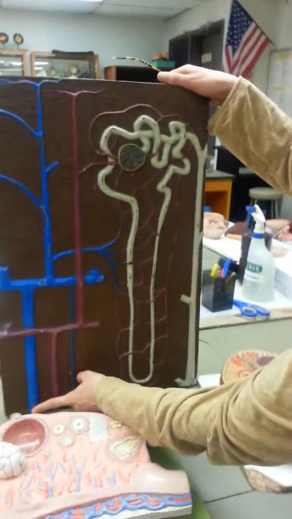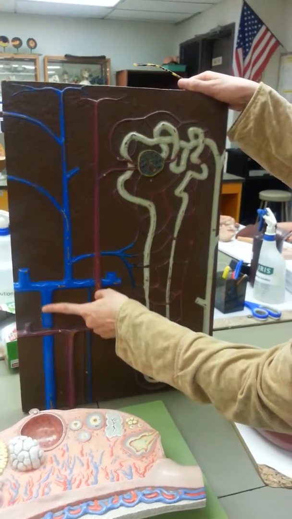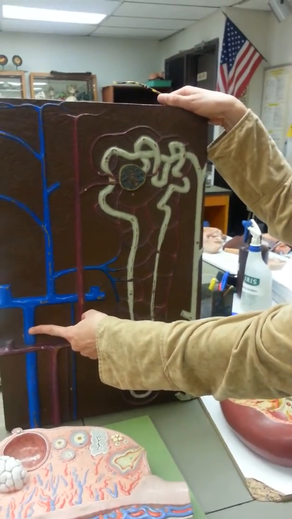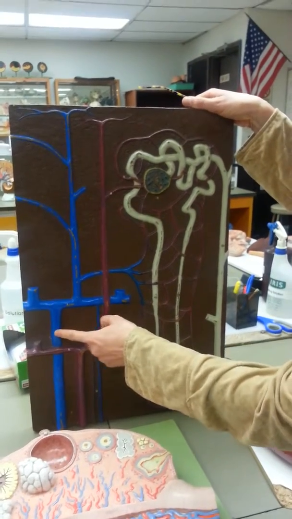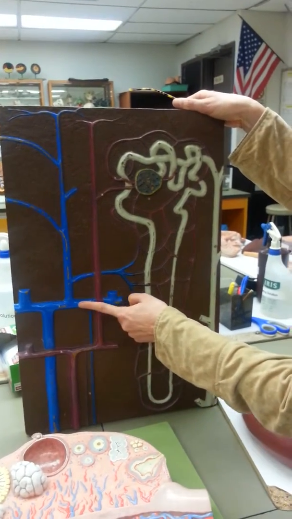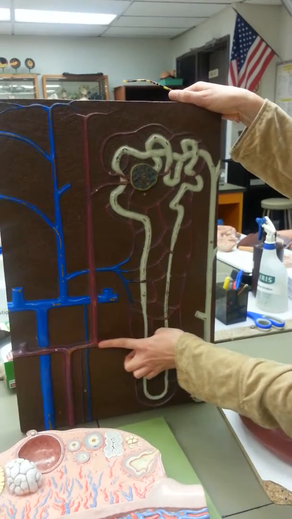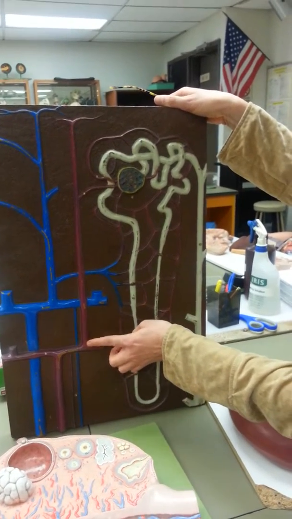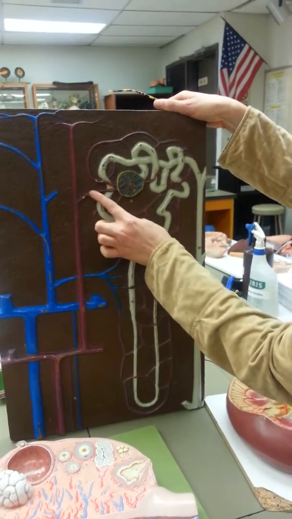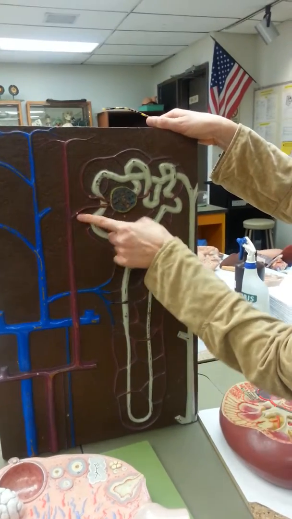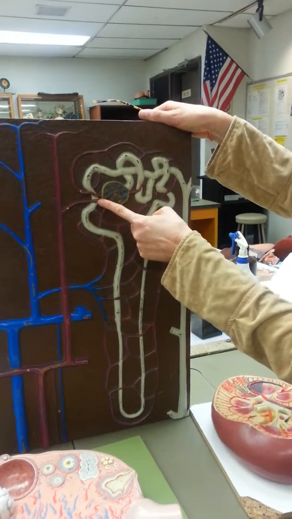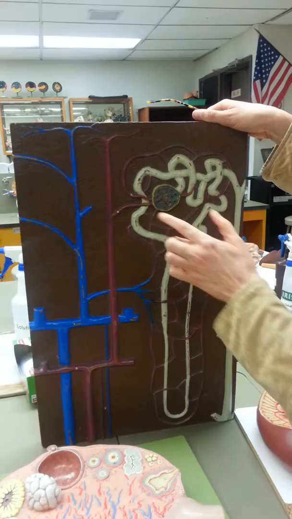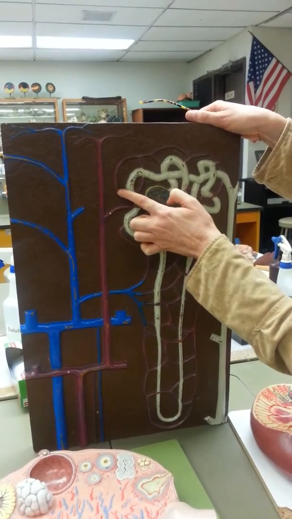So this vessel right here is going to be the, no, that's going to be interlobar. This is going to be arcuate. Let's do this one, arcuate, because we'll do going in. And then this is going to be the cortical radiate, and then this is going to be the afferent. And then this is going to be efferent.